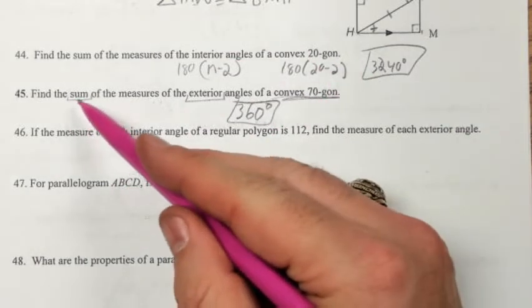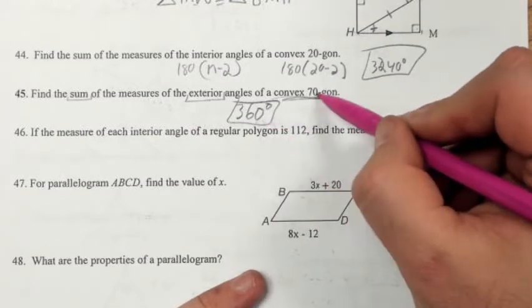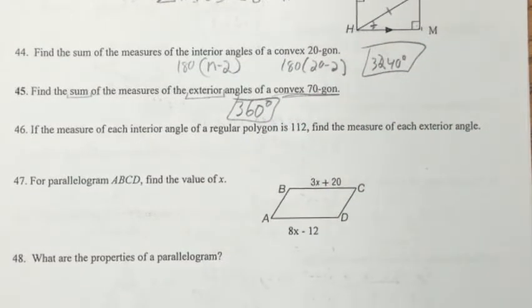So if I said the measure of each exterior angle of a 70-gon, you would do 360 divided by 70. But that's not the question that was asked. Just the sum is 360.